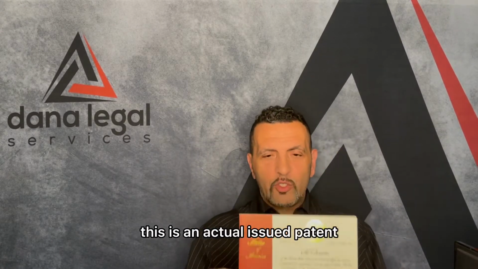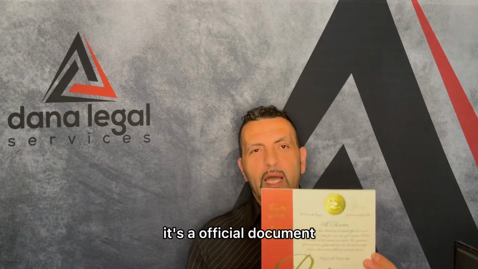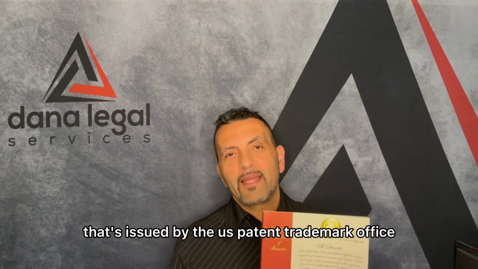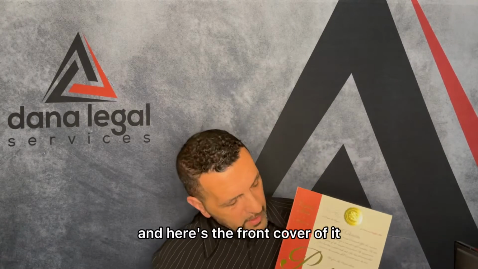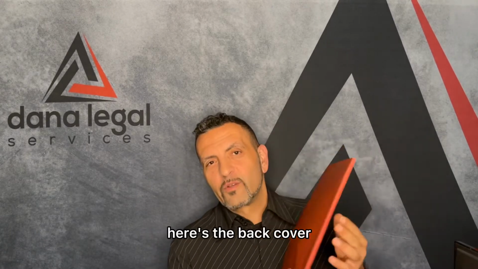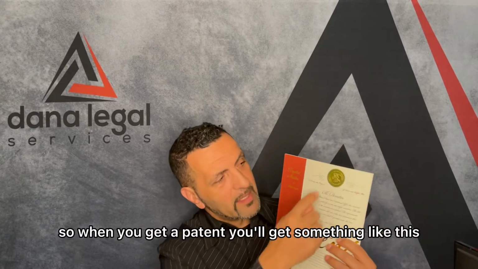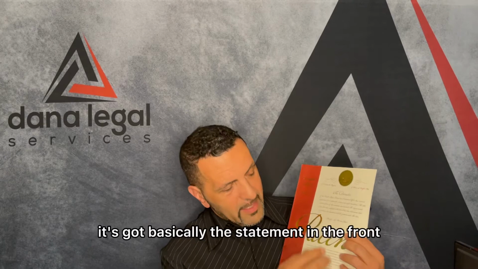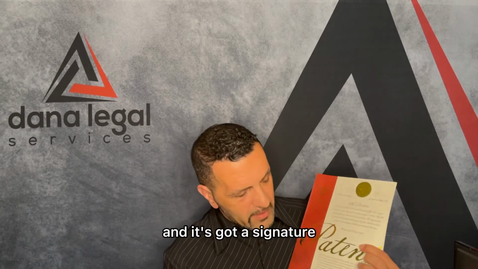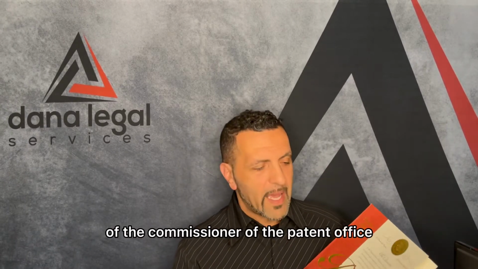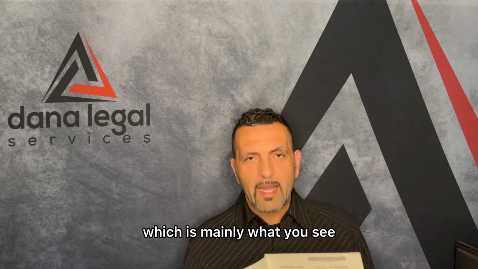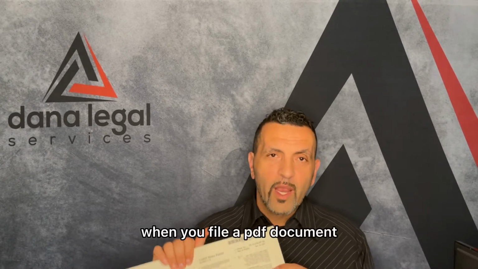This is an actual issued patent. It's an official document that's issued by the U.S. Patent and Trademark Office, and here's the front cover of it. Here's the back cover. So when you get a patent, you'll get something like this. It has a seal, it's got basically this statement in the front, and it's got a signature of the Commissioner of the Patent Office.